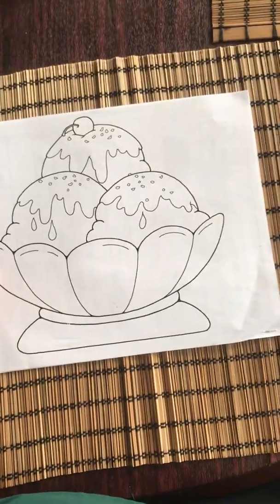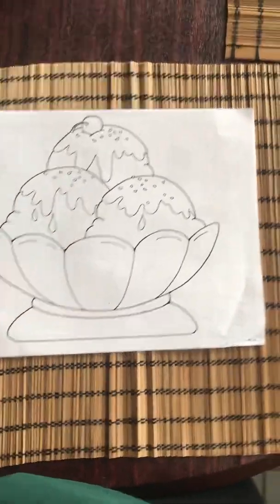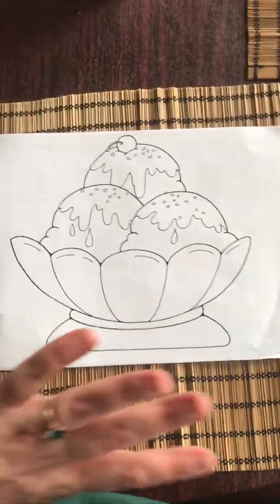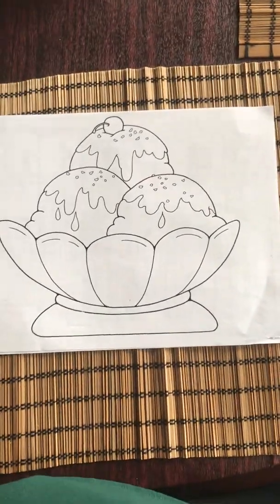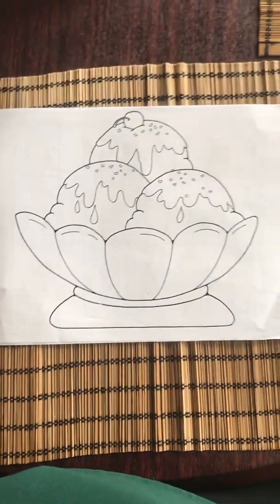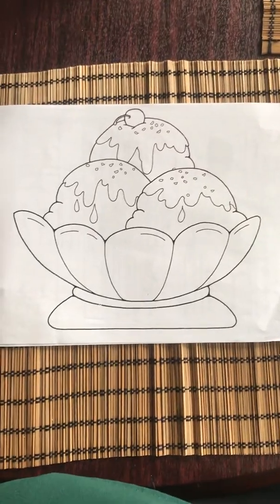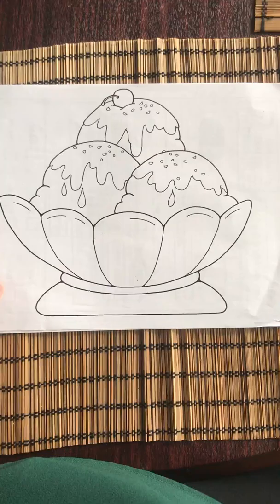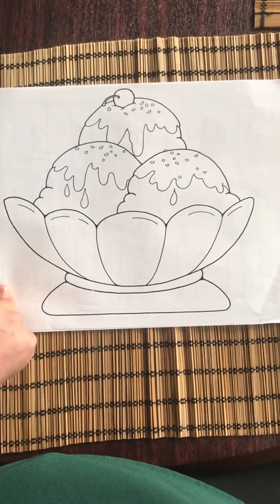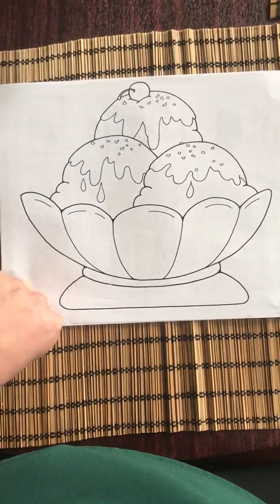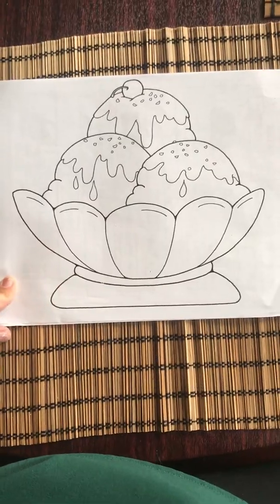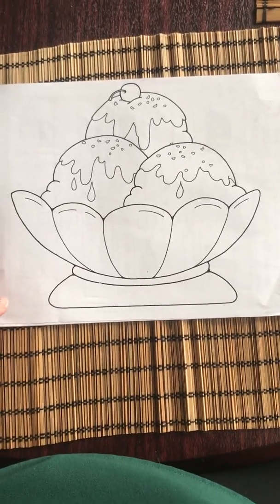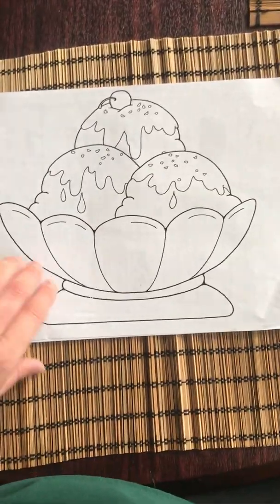So color your ice cream sundaes any kind, however you want. Have your parents take a picture of it and send it to your teacher, or post it on our Facebook page as a comment. We would love to see your ice creams so we can share those out so everybody can see what kind of ice cream you would have for our virtual last day of school ice cream party.